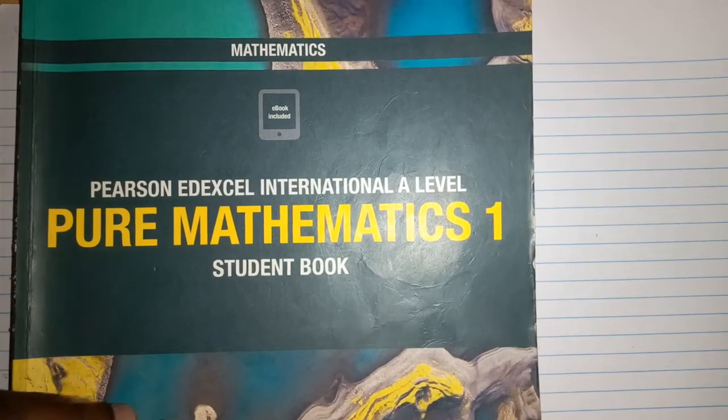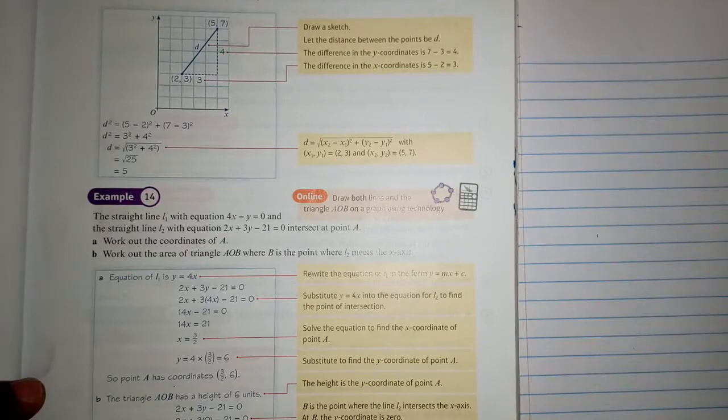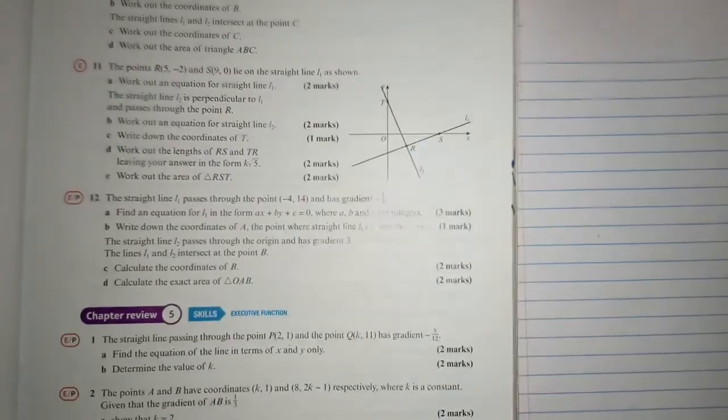And today we will be discussing example 14. And I believe it's the last one in this chapter.